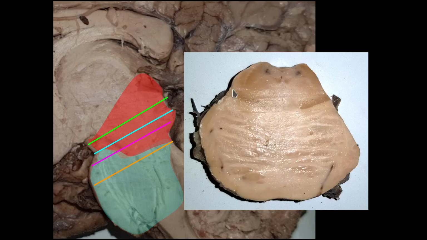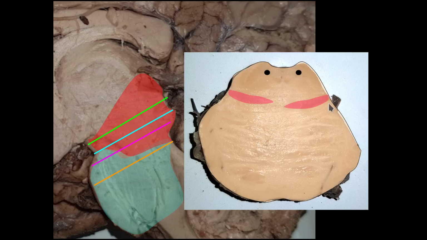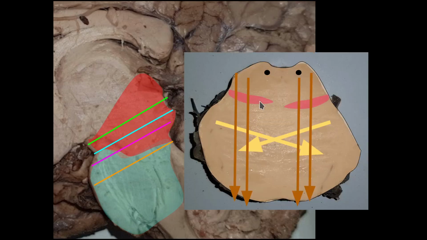You see this dark band here is actually the medial lemniscus that we saw earlier. This is sensory. It is midline. And then you have the crisscrossing whiter fibers going towards the cerebellum. And we have the descending browner looking fibers going down towards the pyramids.